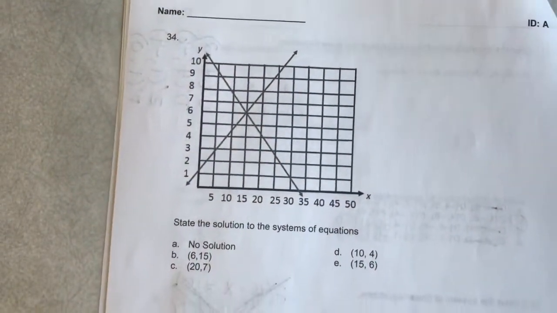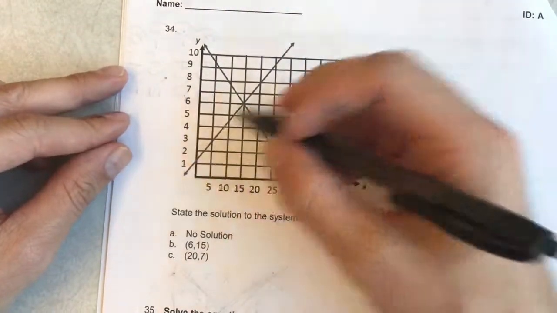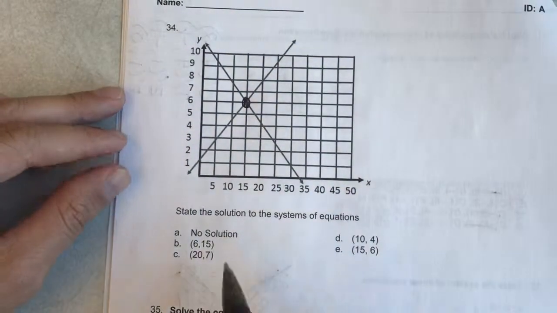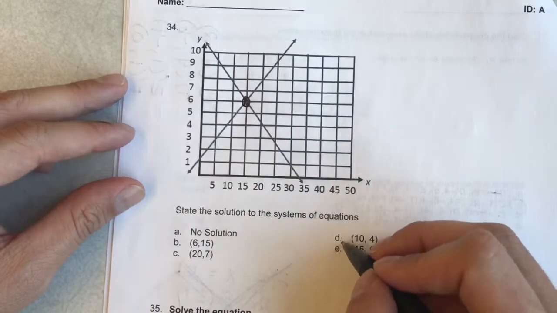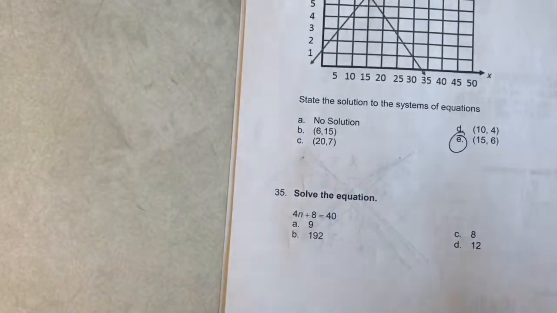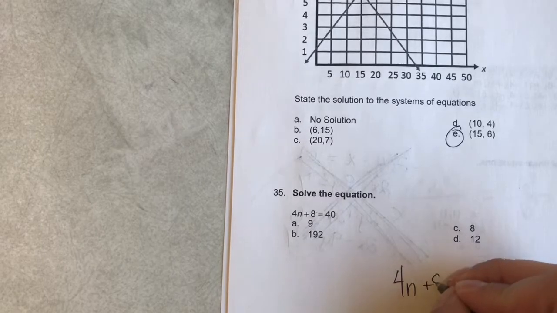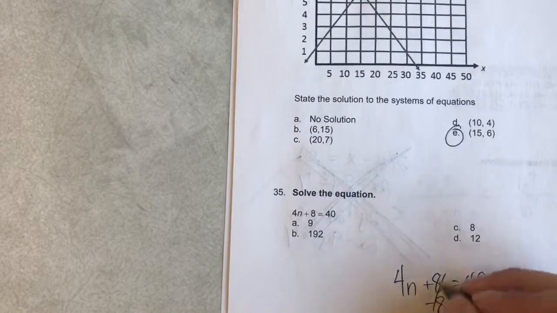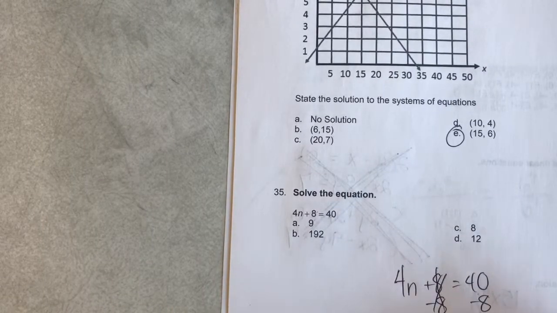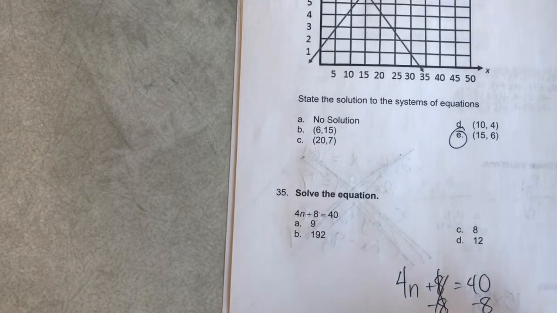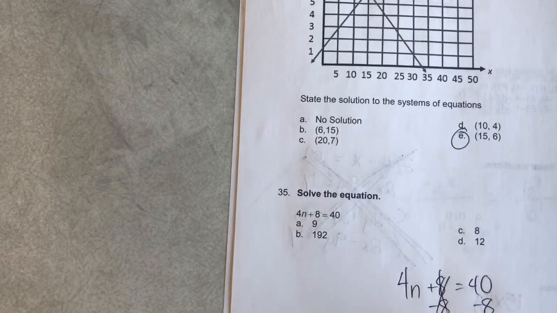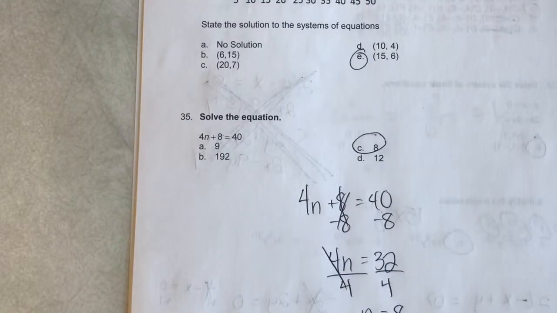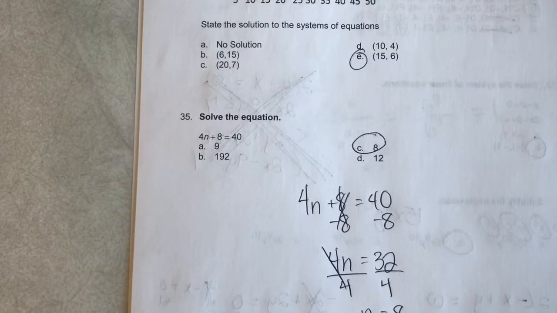All right. 34. Oh, let me see. 15, 6. State the solution. Solve the equation. 4n plus 8 equals 40. Minus 8, 4n equals 32. Divide by 4, and you get 8. Oh boy, paging Dr. Freud, but I have a slip here. I have a slip.